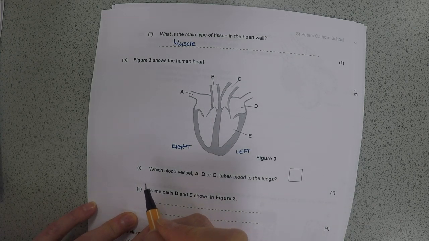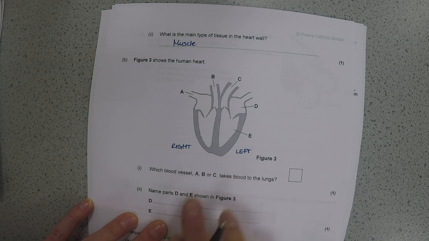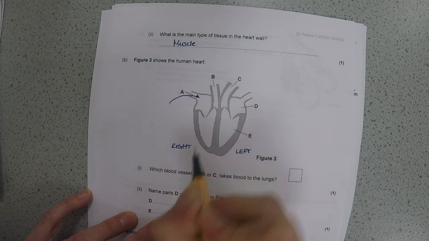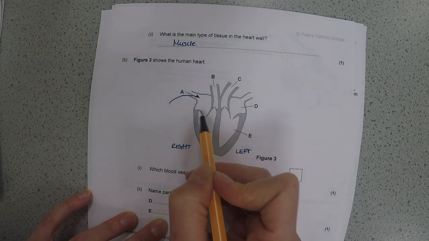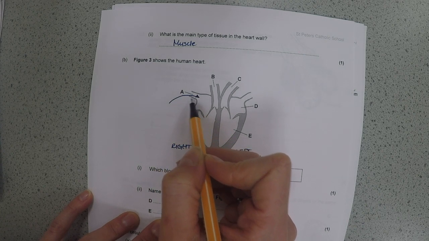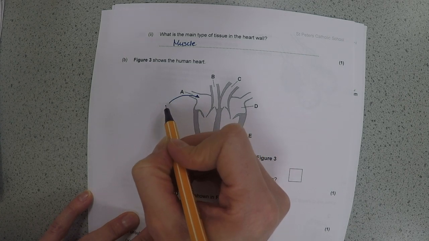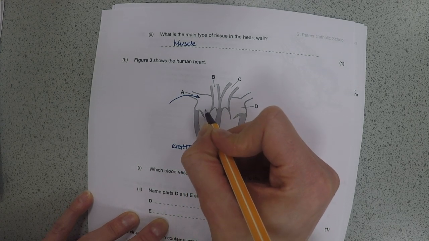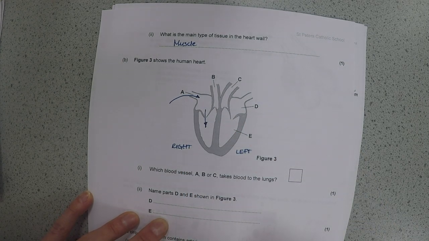And just to talk you through what happens in the heart before we go through the various parts of it, blood arrives into the right atrium here, and this is through a vessel called the vena cava. So blood enters through into the right atrium where it flows down into the right ventricle.